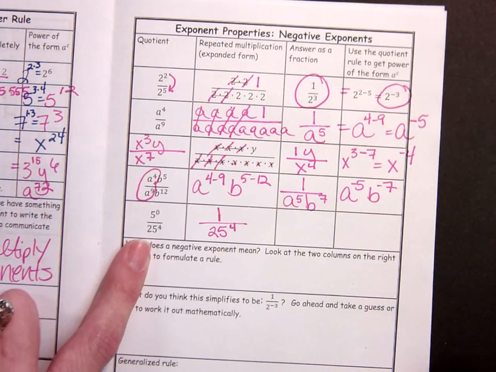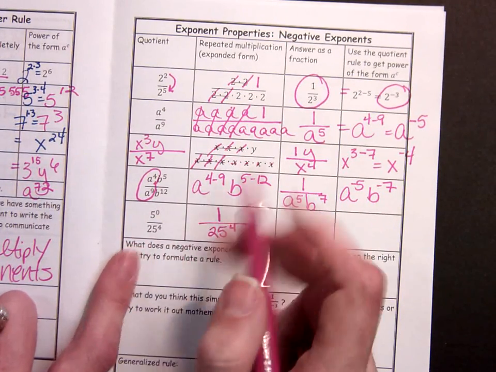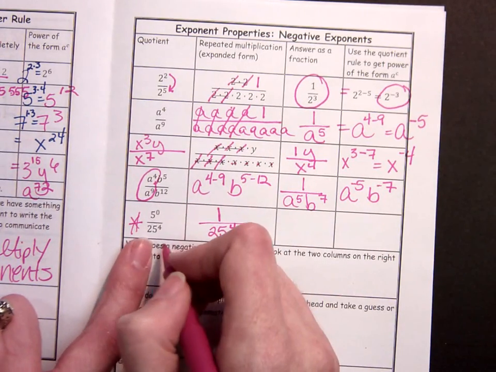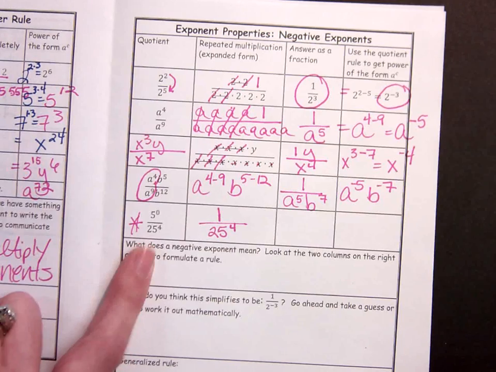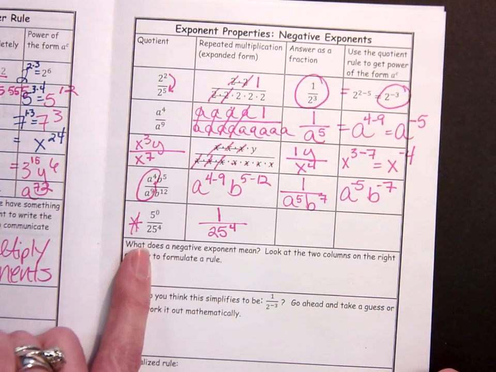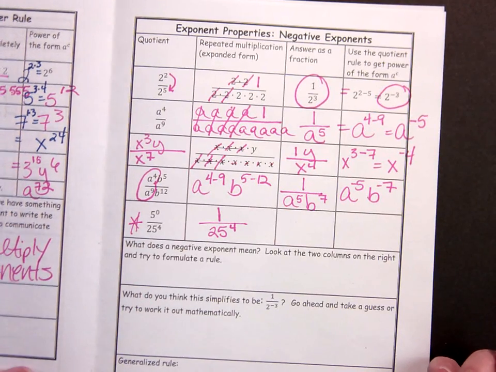Okay. Now, there is another way to look at this, where I rewrite the 25 as a base 5, but that's going to change my exponent. If you come up with how to deal with that, we're looking at some extra credit. Okay.